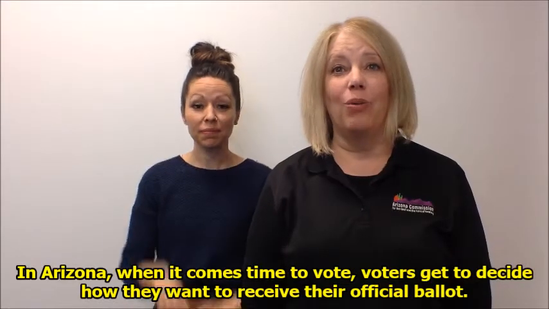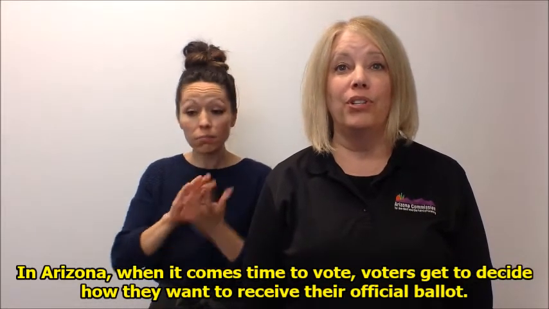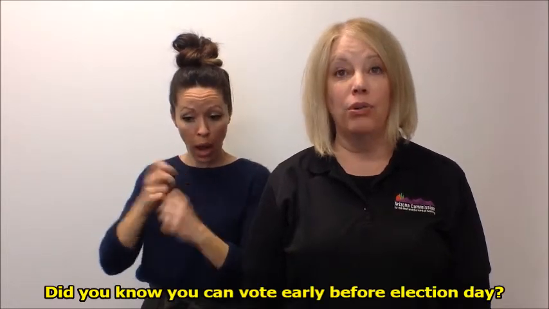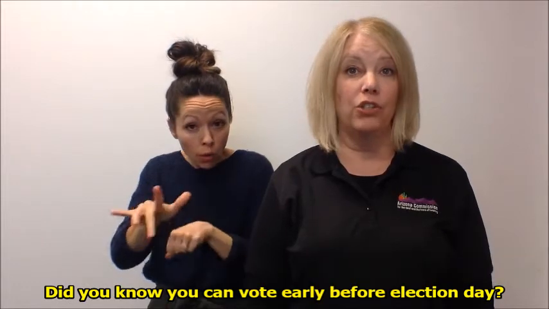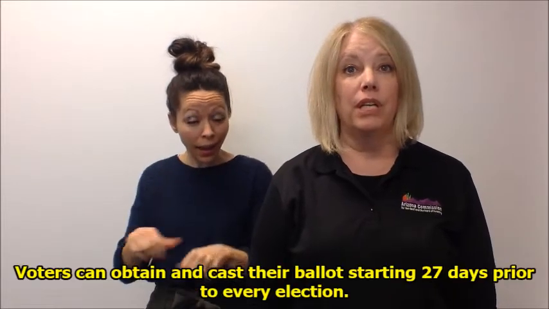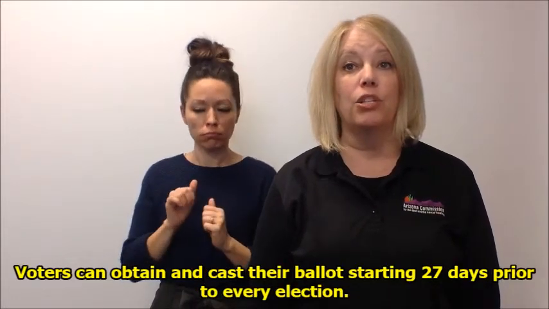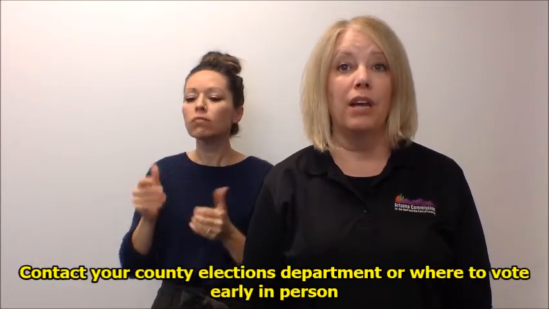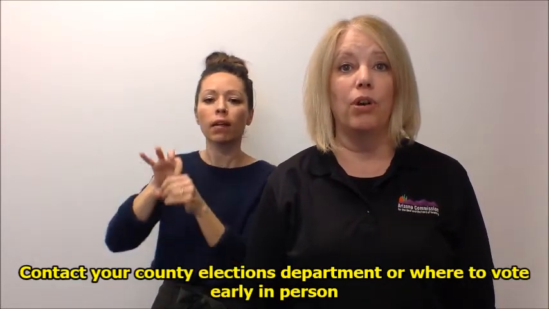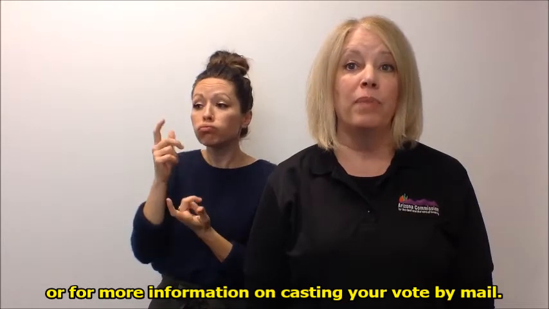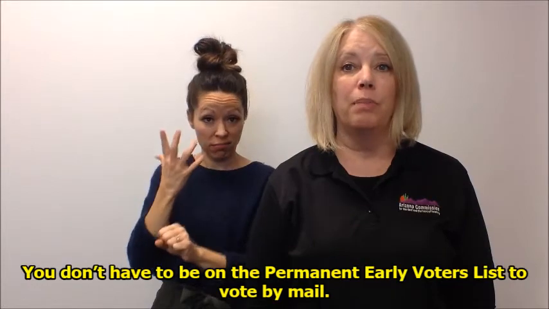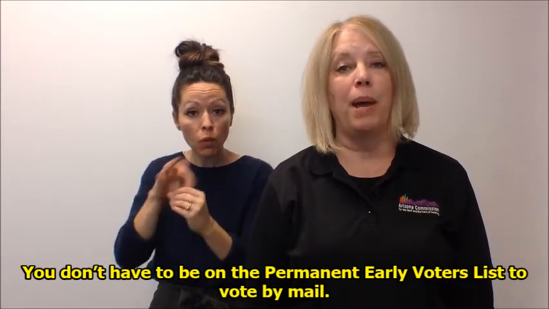In Arizona, when it comes time to vote, voters get to decide how they want to receive their official ballot. Did you know you can vote early, before Election Day? Voters can obtain and cast their ballots starting 27 days prior to every election. Contact your county elections department for where to vote early in person, or for more information on casting your vote by mail. You don't have to be on the permanent early voters list to vote by mail.